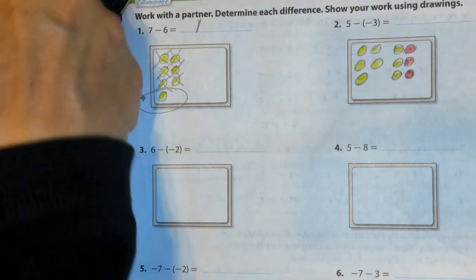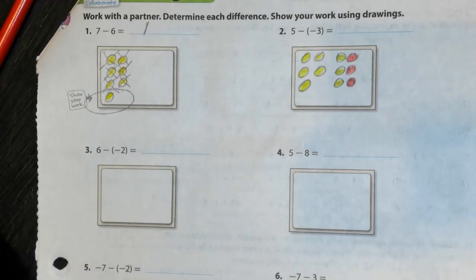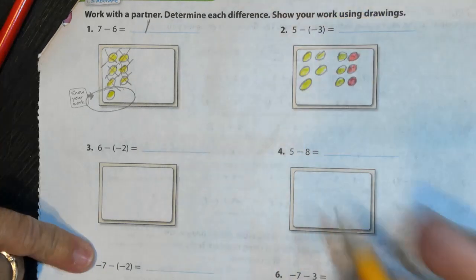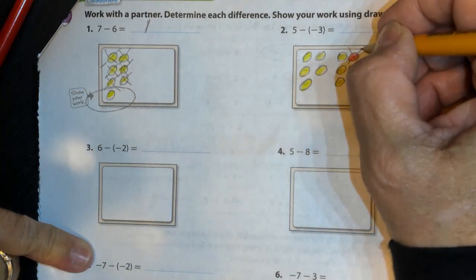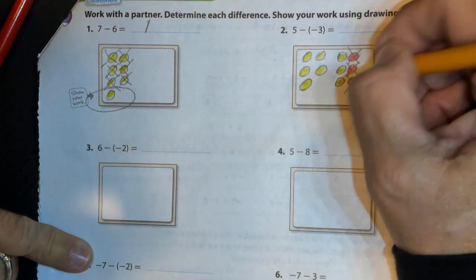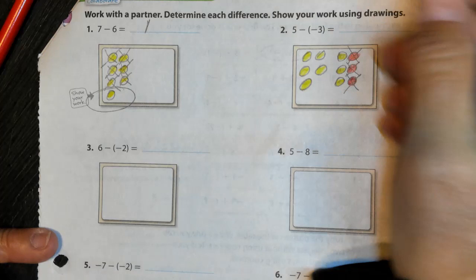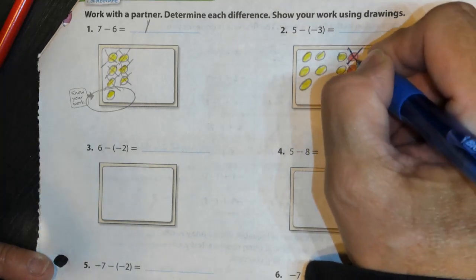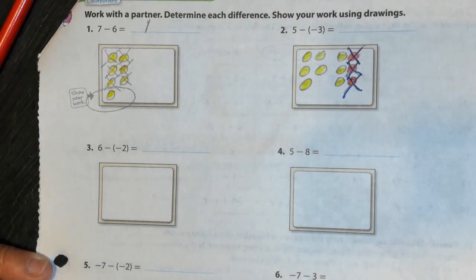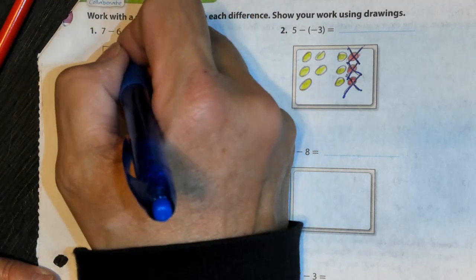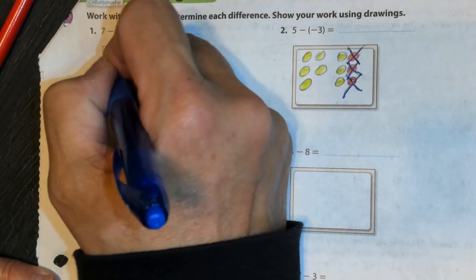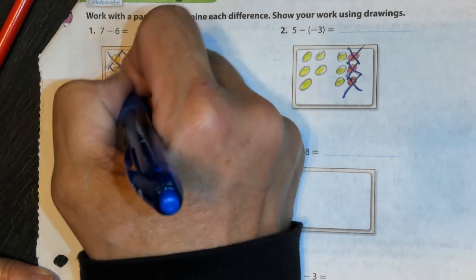All right. Now, if I'm going to take away those 3 negatives, I can cross off 1, 2, and 3, right? Maybe I should do this in a pen so it's big, easier to see. Okay, like that. Is that easier to see? I'll do the same thing over here. That pencil's hard. It doesn't show up well in a video.